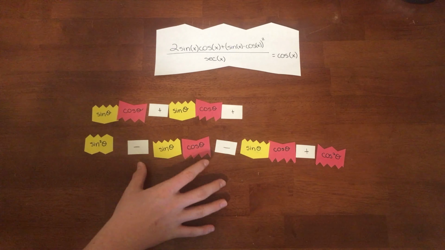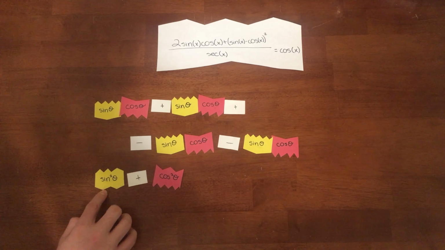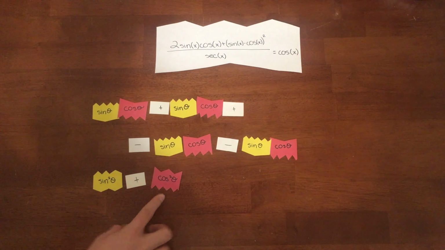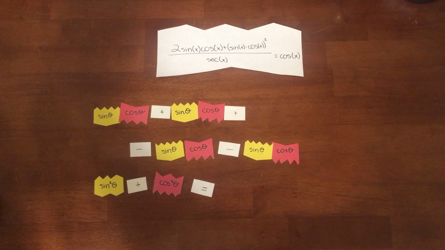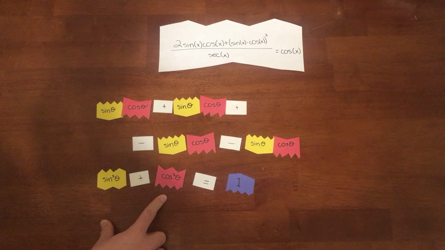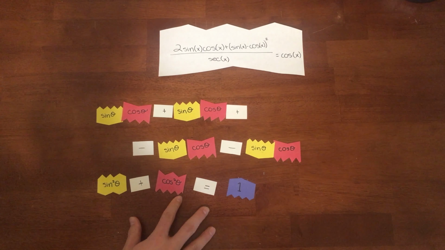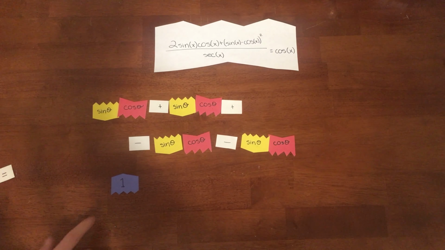And these have nothing to do with these, so we're just going to bring these down to another line, and we're going to see sine squared theta plus cosine squared theta. Well, we know because of Pythagorean identities that sine squared theta plus cosine squared theta is equal to 1. So now we've simplified this part to just 1.